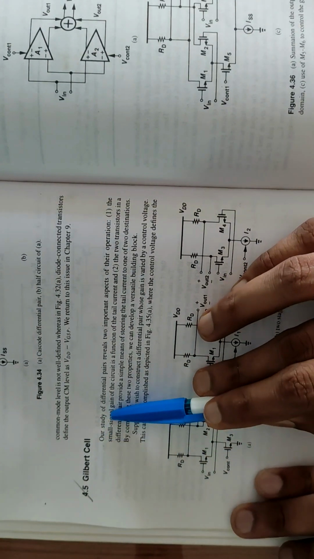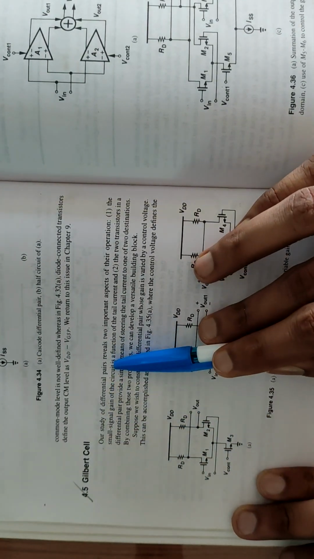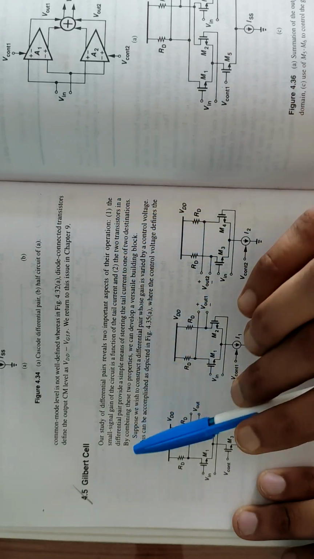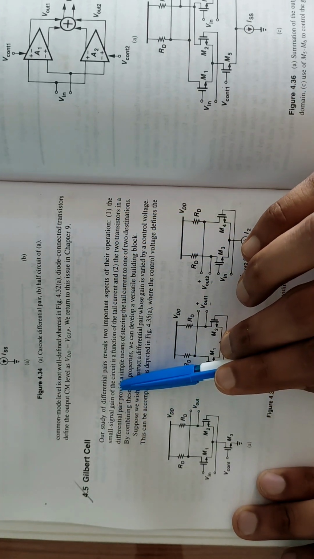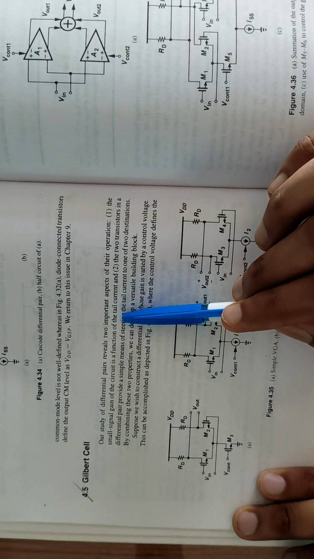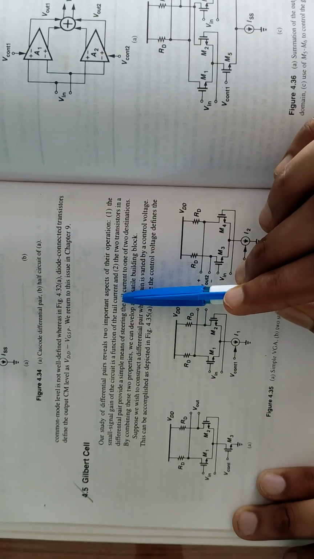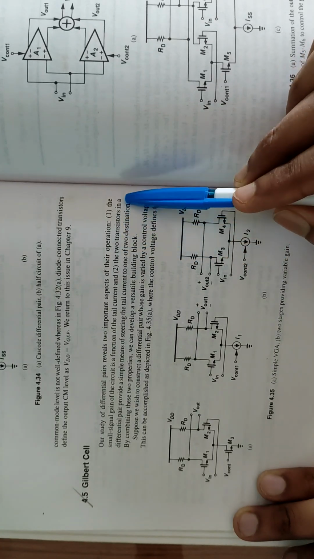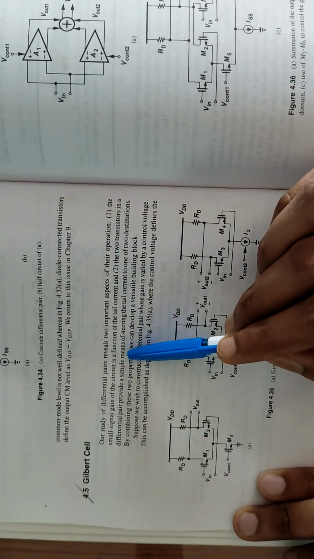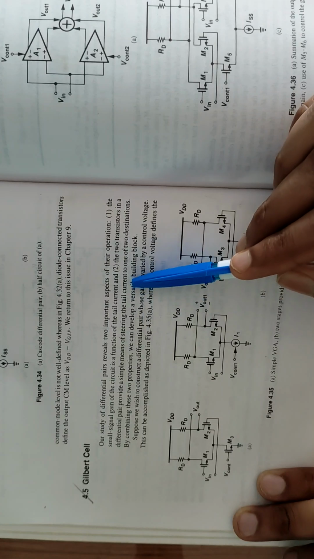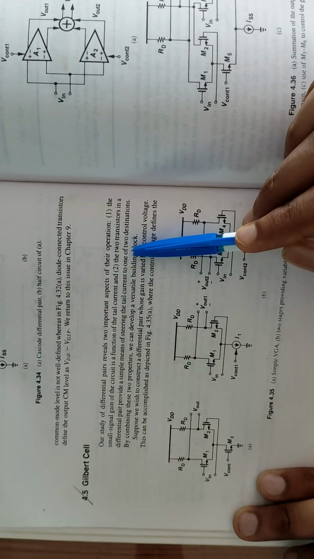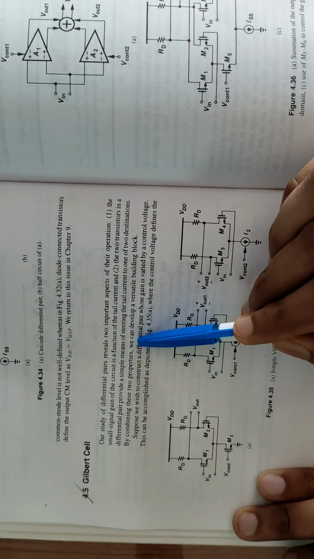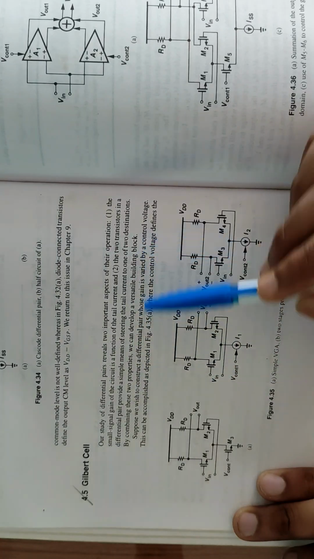Gilbert Cell. Our study of differential pairs reveals two important aspects of their operation. One, the small signal gain of the circuit is a function of the tail current, and two, the two transistors in a differential pair provide a simple means of steering the tail current to one of two destinations. By combining these two properties, we can develop a versatile building block.